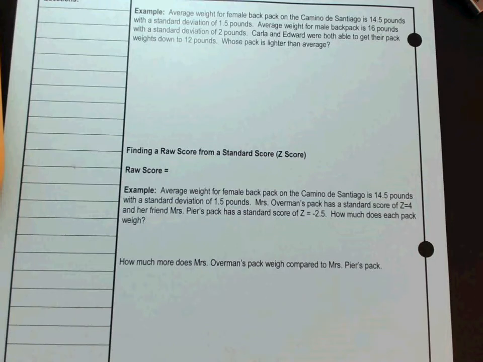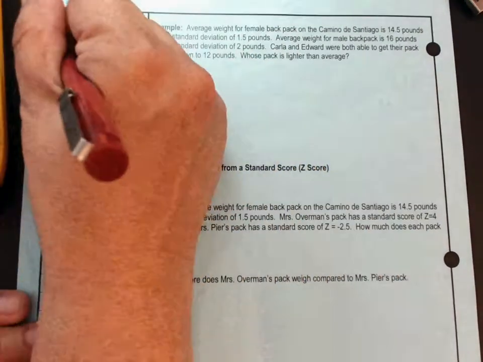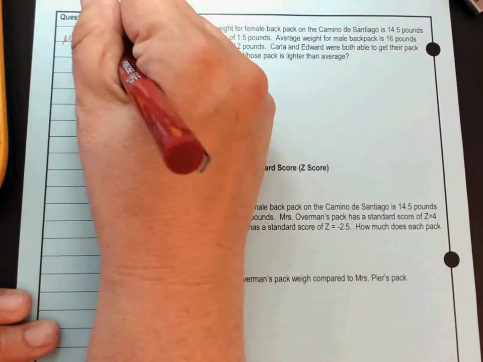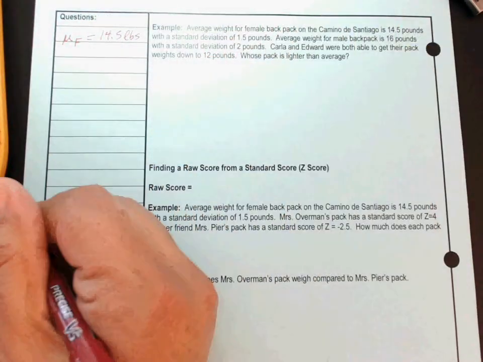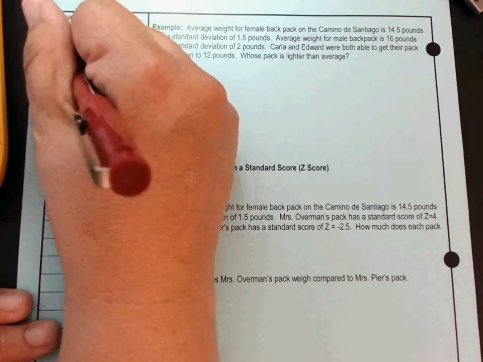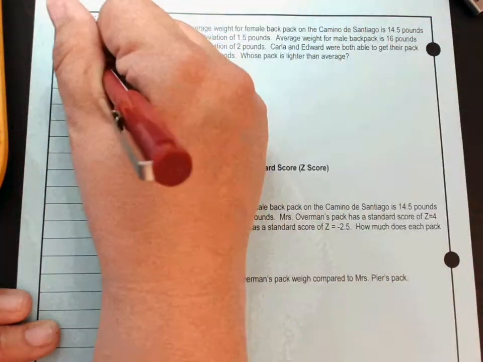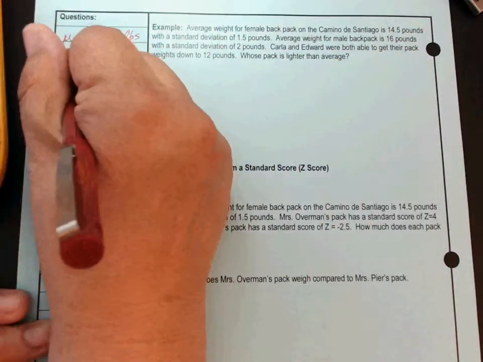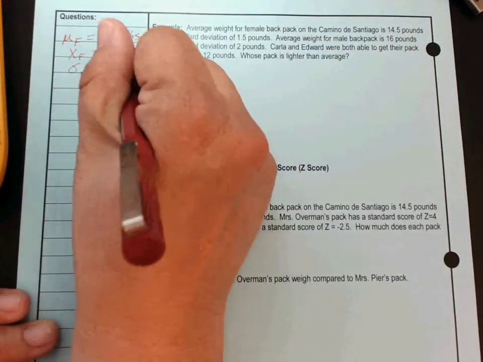Okay, last examples. We're looking at me and my hiking across Spain, so backpacks and male backpacks. The average for a female is 14.5 pounds, and Carla has a pack that weighs 12 pounds. And the standard deviation, the spread on the women's backpacks, is 1.5 pounds.